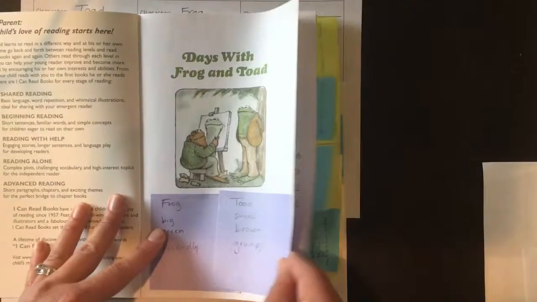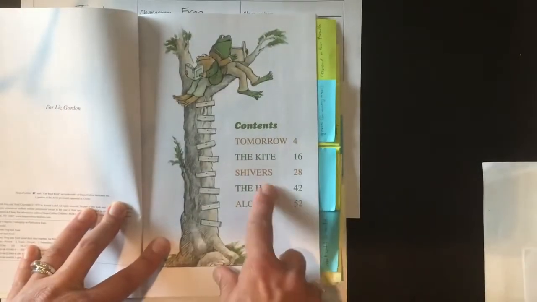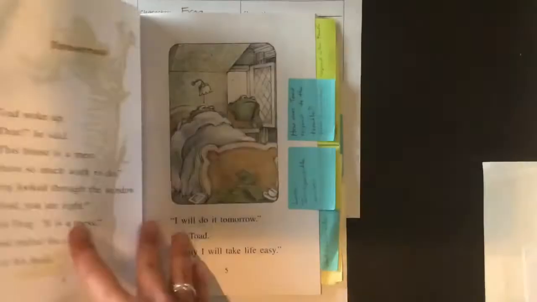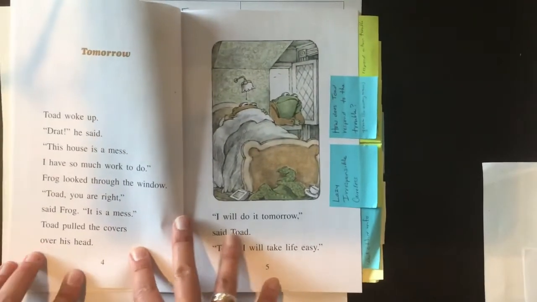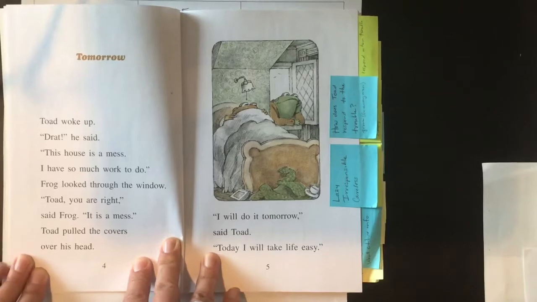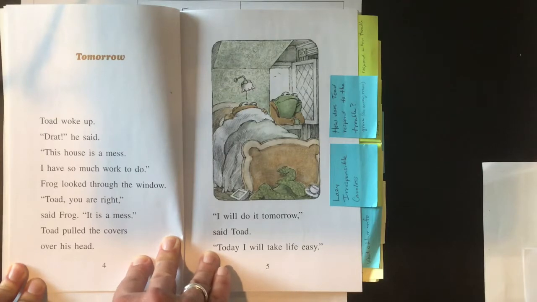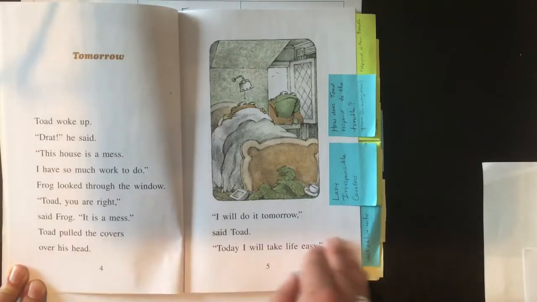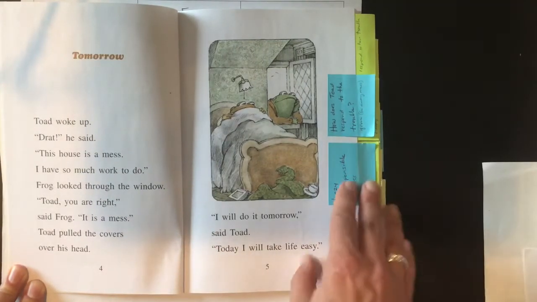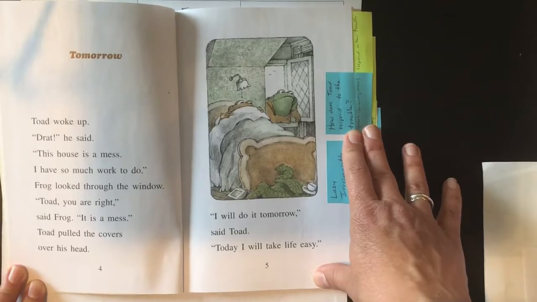Days with Frog and Toad. The first chapter is called Tomorrow. Toad woke up. "Drat," he said. "This house is a mess. I have so much work to do." Frog looked through the window. "Toad, you are right," said Frog. "It is a mess." Toad pulled the covers over his head. "I will do it tomorrow," said Toad. "Today, I will take life easy."